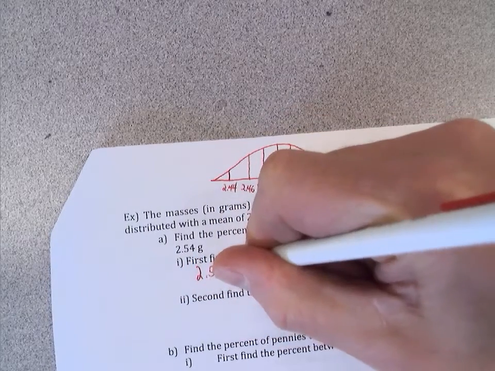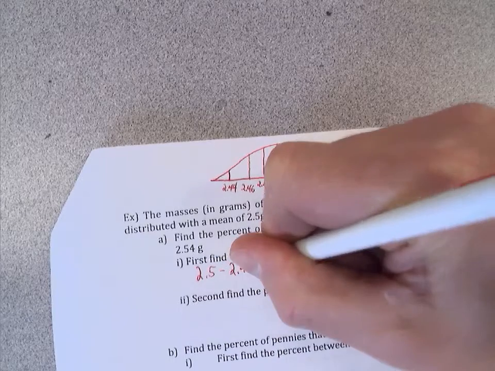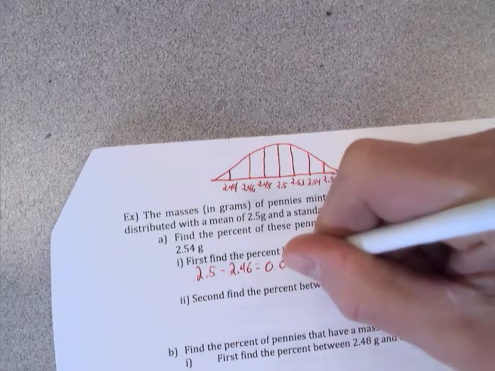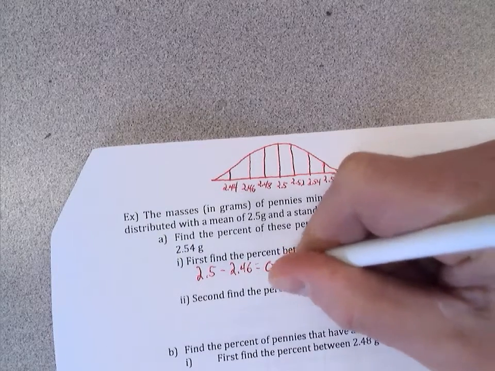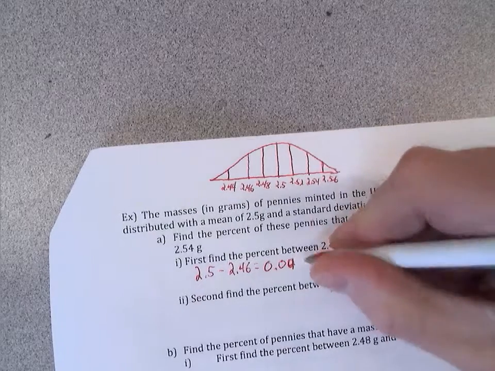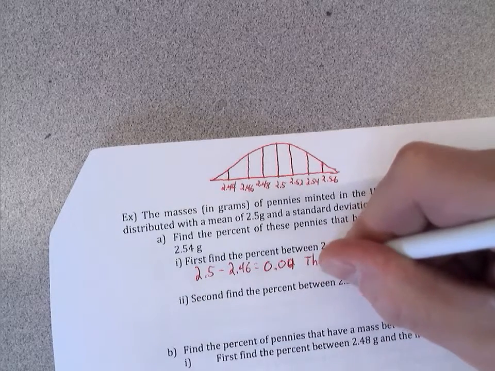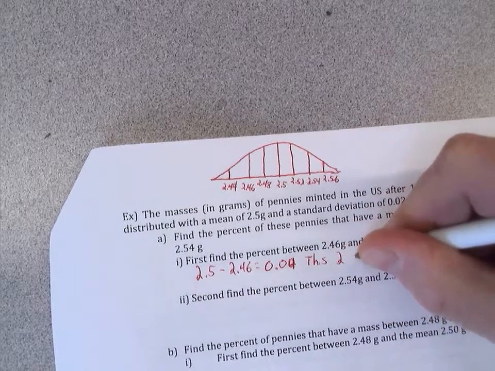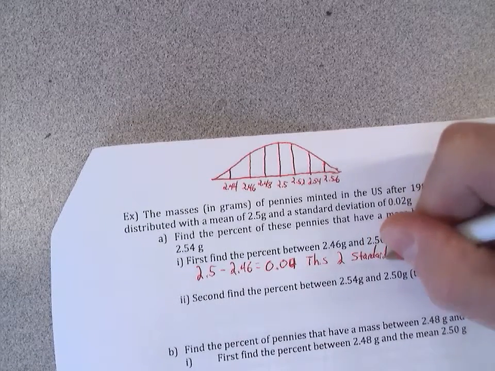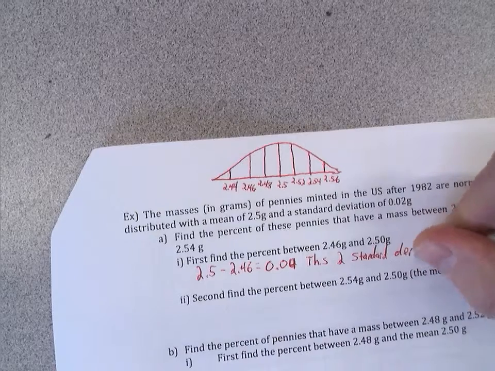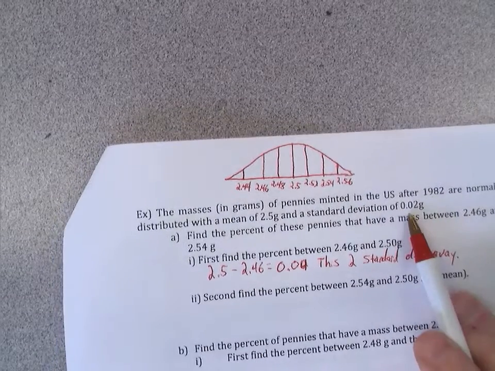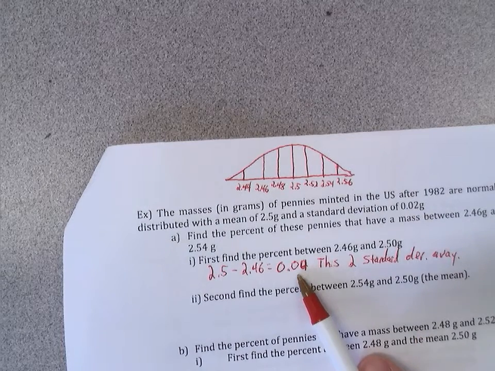If we subtract 2.46 grams from that, we get 0.04. So this is 2 standard deviations away, because again, 1 standard deviation is 0.02 and this is 0.04.